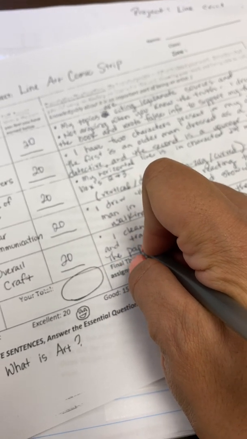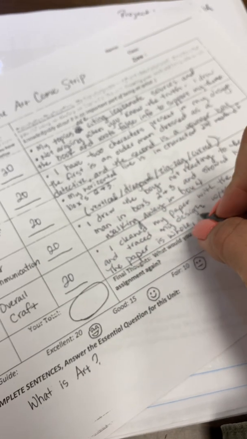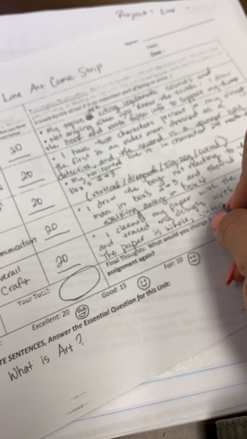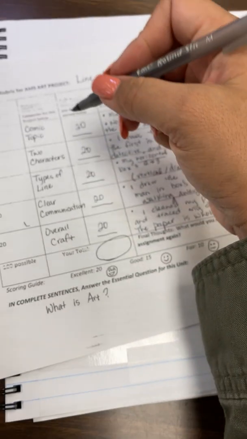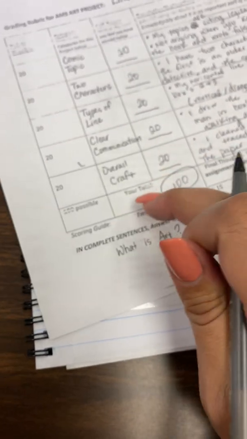The paper is whole, untorn, and clean. Sorry, I'm cutting corners. I want you to write complete sentences, so I need to do the same. You total, okay? Write your total in the circle.